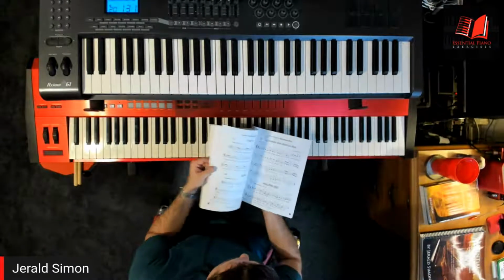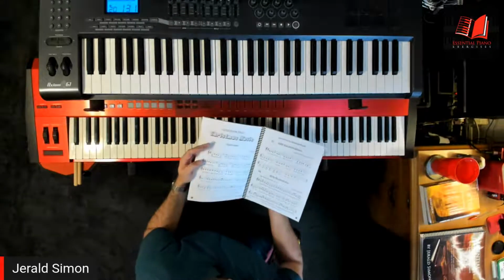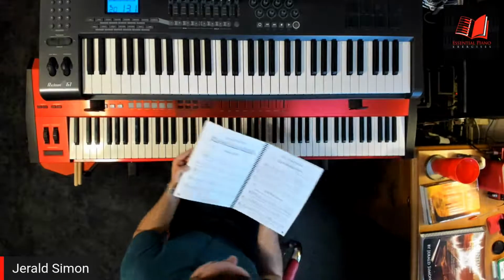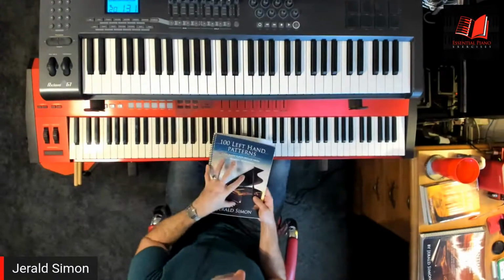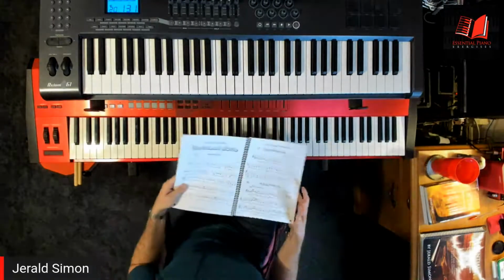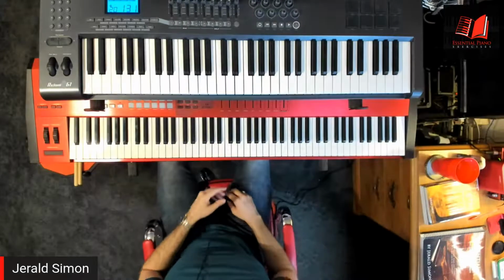Let's go over to maybe Up on the Housetop, just for fun. Okay, just so we can see. And I'm doing this on page 61. We'll do Up on the Housetop from my book, 100 Left-Hand Patterns. It's in fake book format. We're going to embellish it and play it as modal jazz.